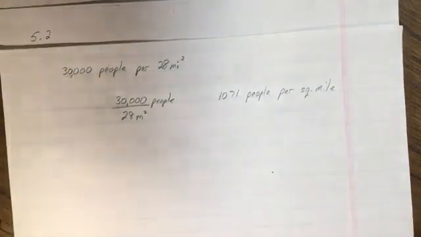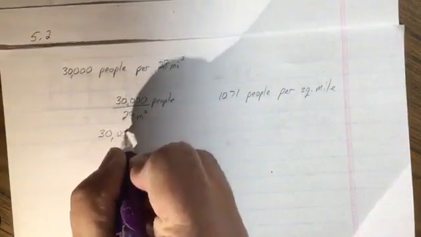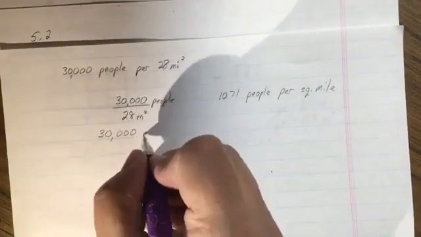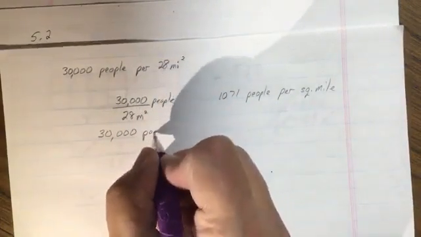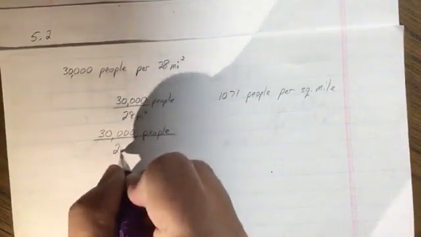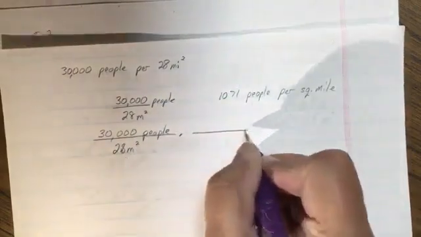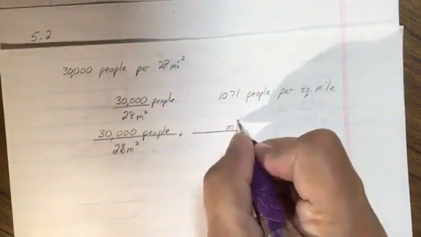Now, what if I wanted to convert that? I want to know if it's per kilometer squared. The people stay on top. I'm not converting people.